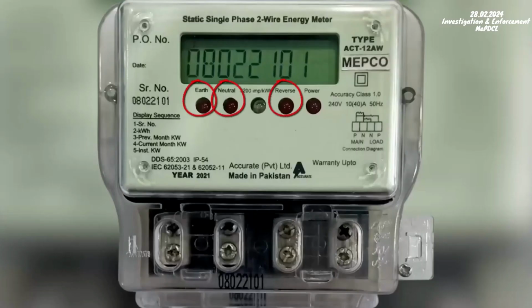So these indication LEDs are very simple like this only. So thank you, this much only for today.